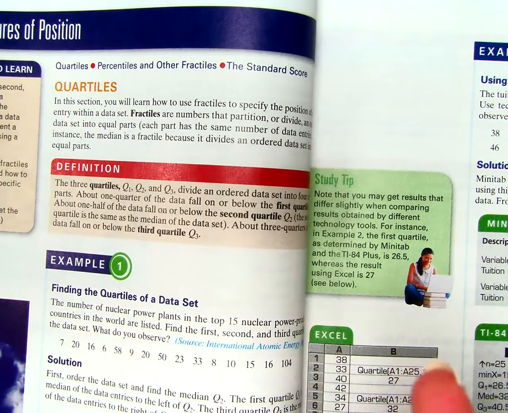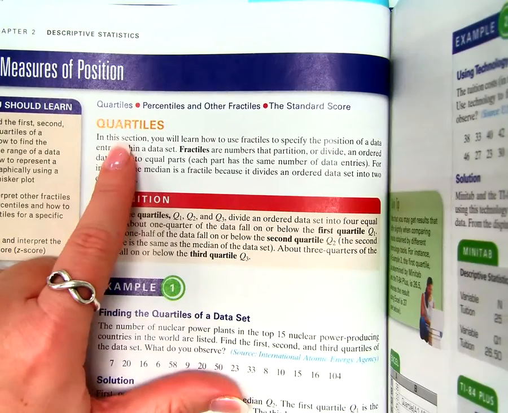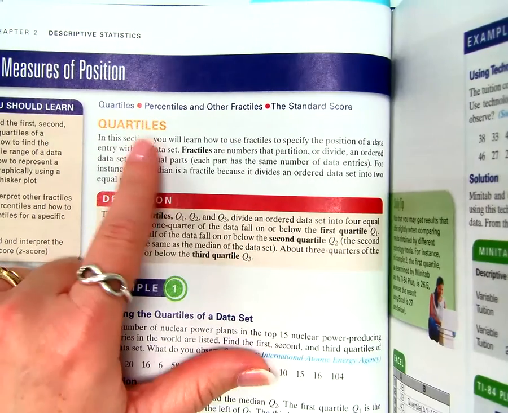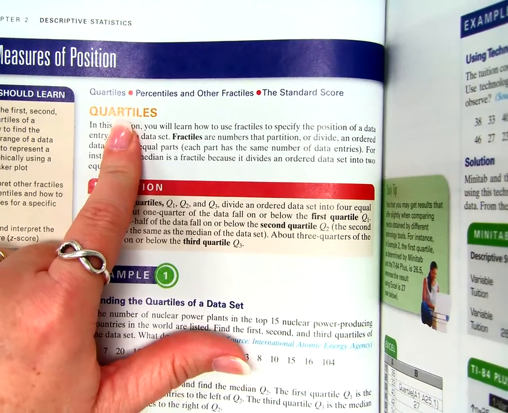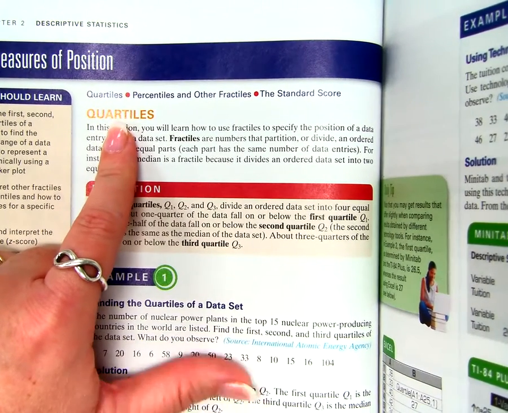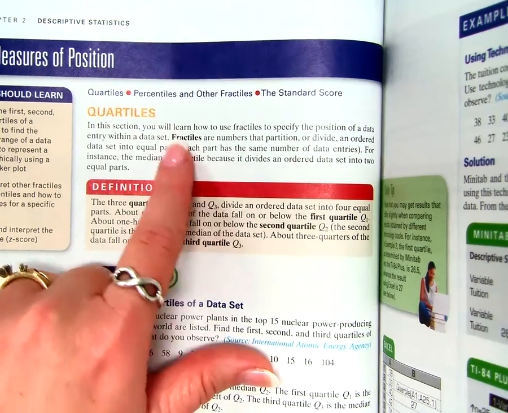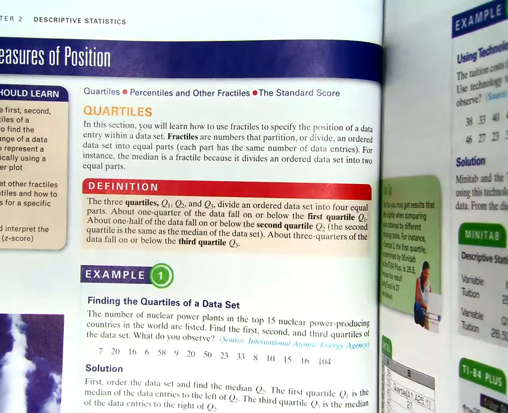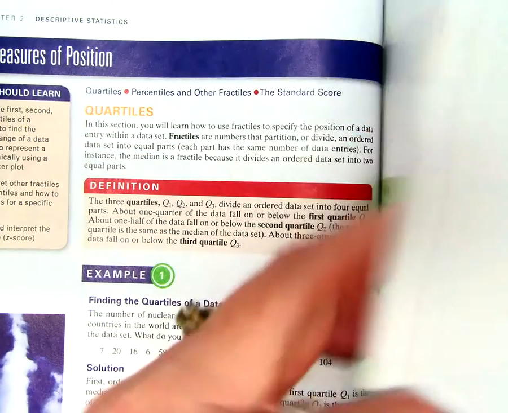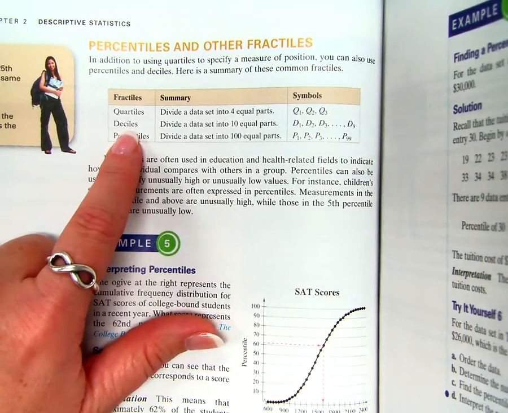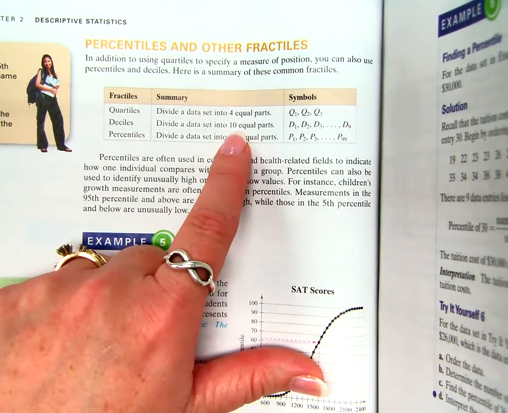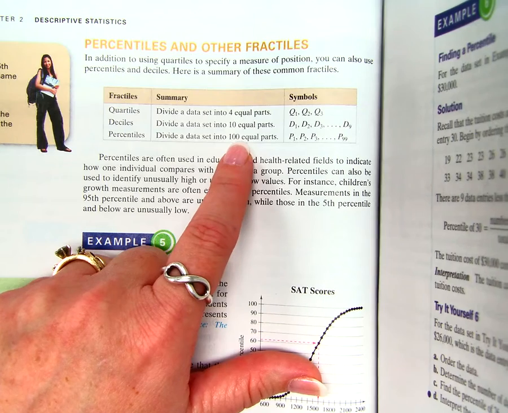Where is it? Okay. Now, this talks about quartiles. What I want you to realize, I'm going to jump around the section just a little bit. I want you to realize that quartiles is not the only kind of measure of position we can talk about, but that's the one that's mostly used. Fractiles are the numbers that partition or divide the ordered data set. So besides quartiles, we could talk about deciles or percentiles. This would divide it into 10 equal parts, and this would divide it into 100 equal parts.